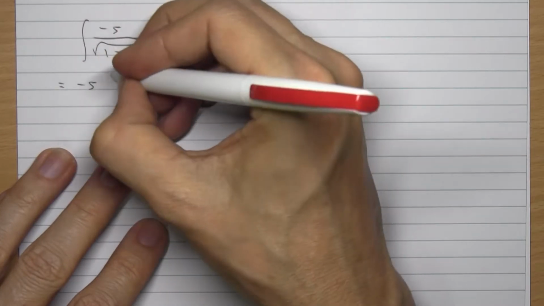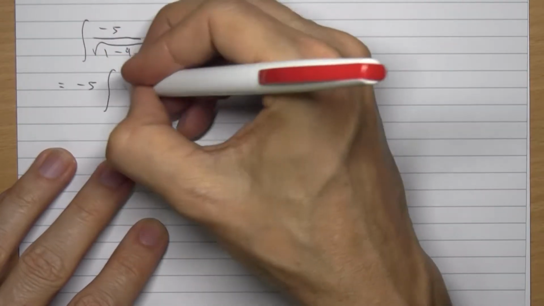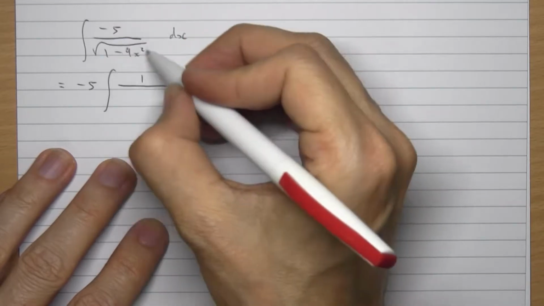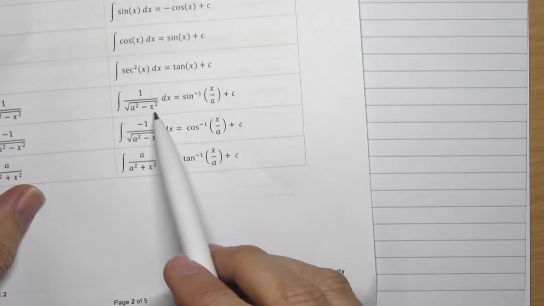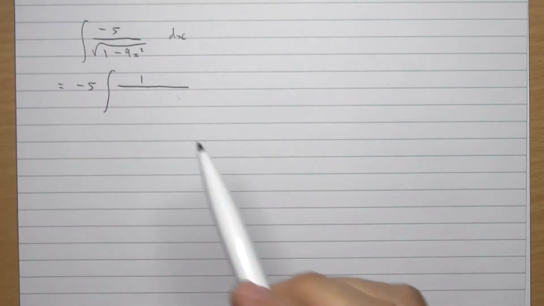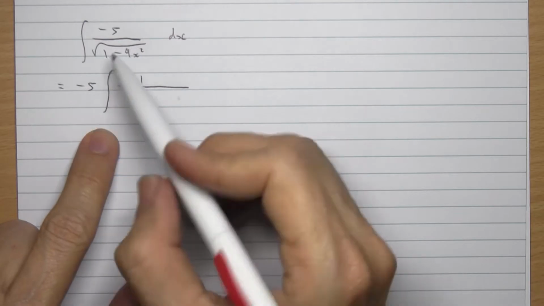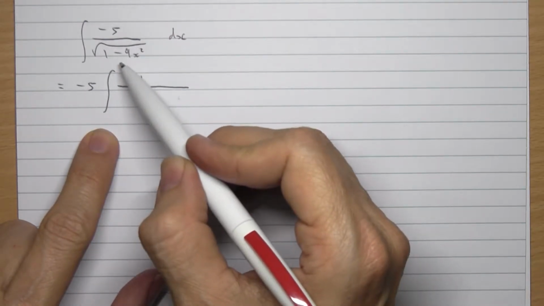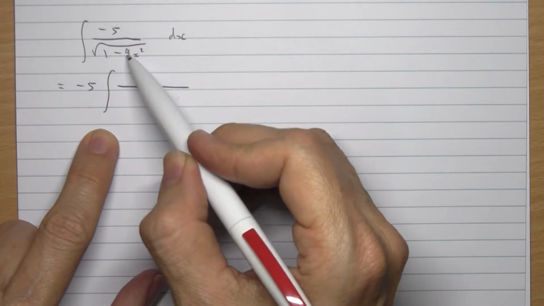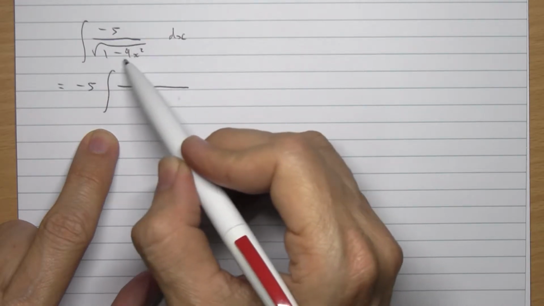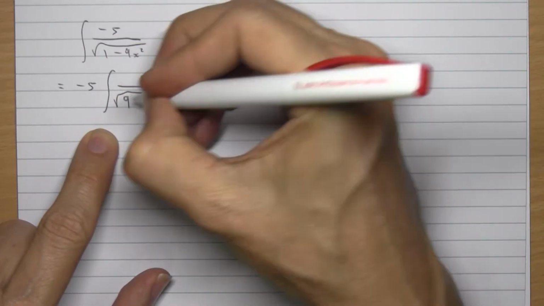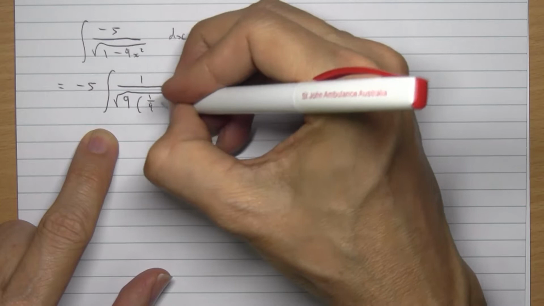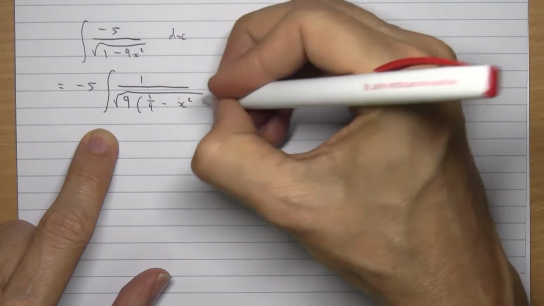Let's try taking the negative 5 out. Negative 5 times the integral. I'm going to have 1 over, but I need to do something else in here. The formula sheet says I need a squared minus x squared. But I've actually got 9x squared. So I have to deal with this 9. To deal with this 9, I'm going to get 1/9 in here and factorise the 9 out. So it's going to be the square root of 9 times 1/9 minus x squared.